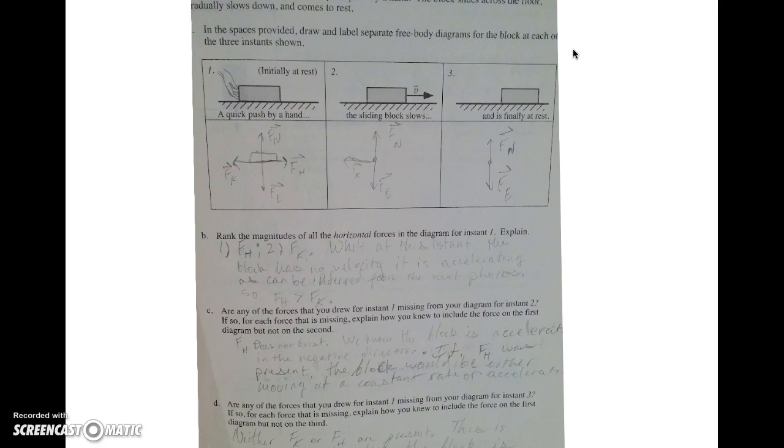So the first question. Here we have a block, and we're looking at it at 3 different points in time. So I'll just read directly off the page. A block initially at rest is given a quick push by hand. The block slides across the floor, gradually slows down, and comes to rest. So here we're supposed to draw free body diagrams at each instant.